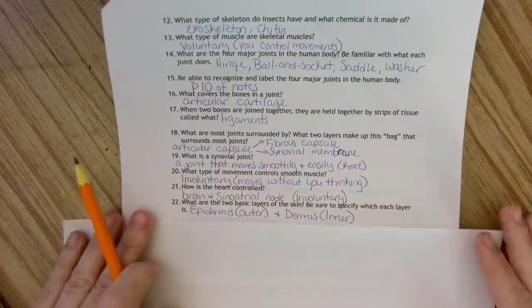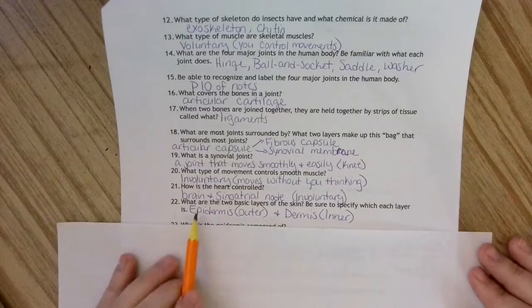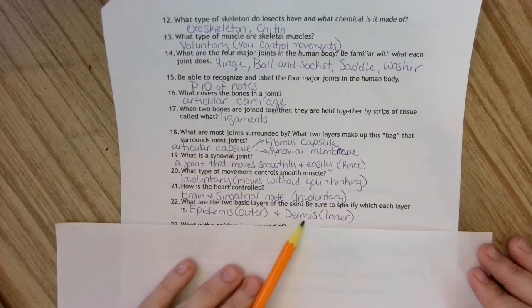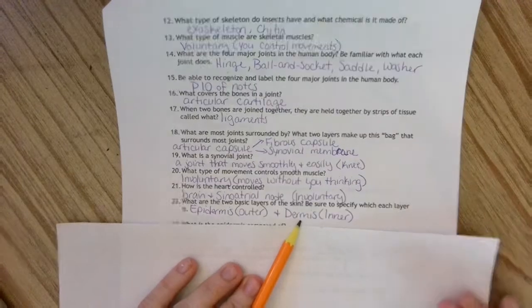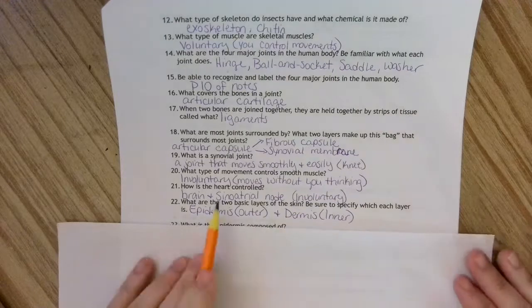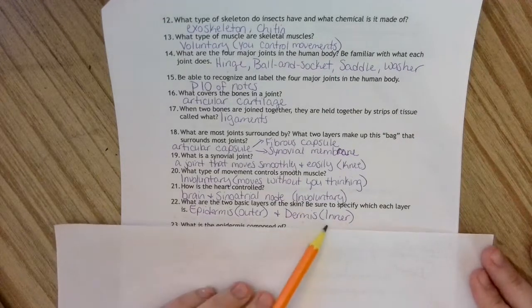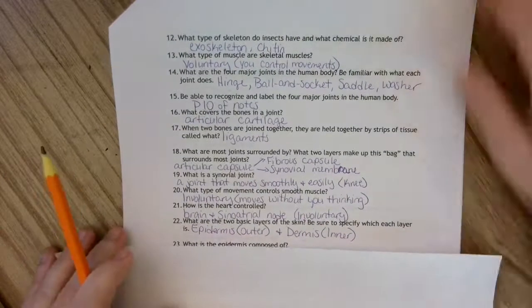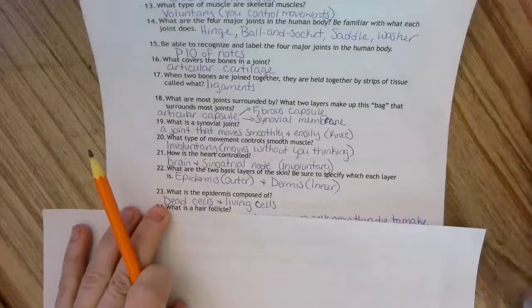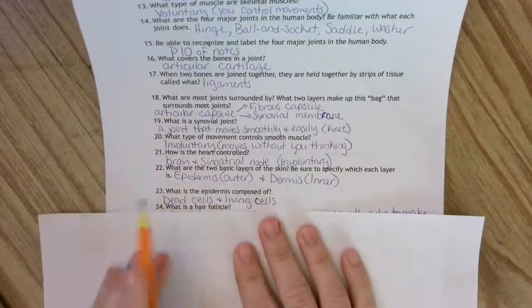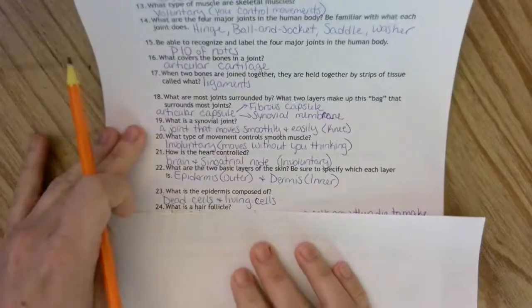Number 22, what are the 2 basic layers of the skin? So you have your epidermis and your dermis, because remember your hypodermis is mainly just fat, so it's not really considered skin. So the epidermis is your outer layer, the dermis is your inner layer. 23, what is the epidermis composed of? Well, on the outer part it is dead cells, but on the inner part it is living cells.